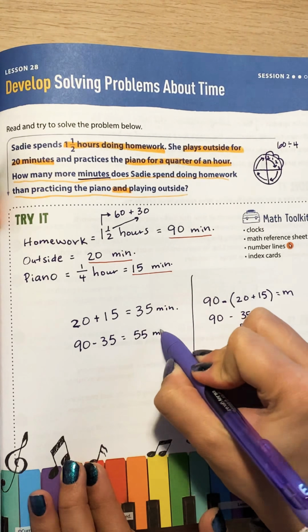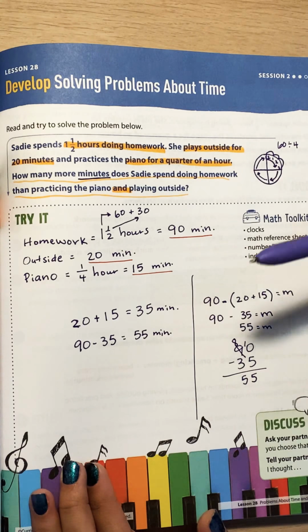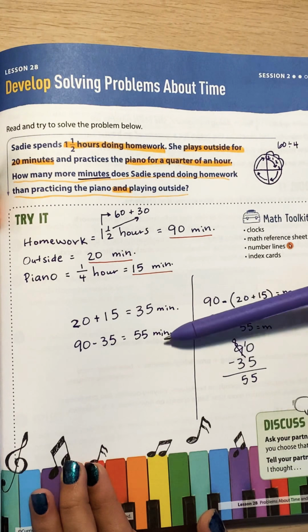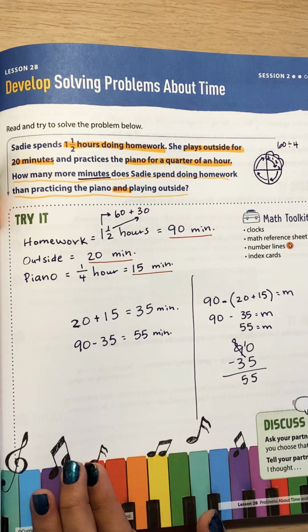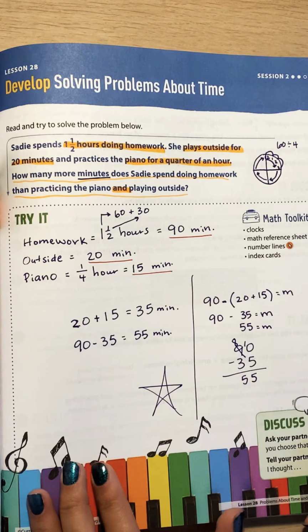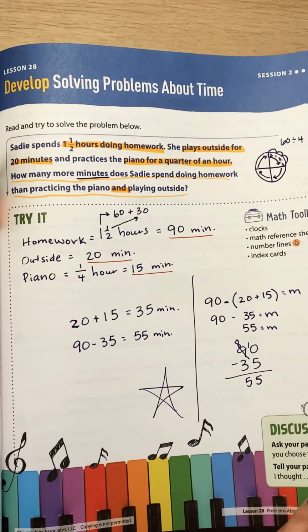55 minutes. So she spends 55 more minutes doing homework than playing outside and doing the piano. Good for her. Okay, so if you did an area model, great. Give yourself a star if you got 55 minutes. Let's see on the back page how they solved it.